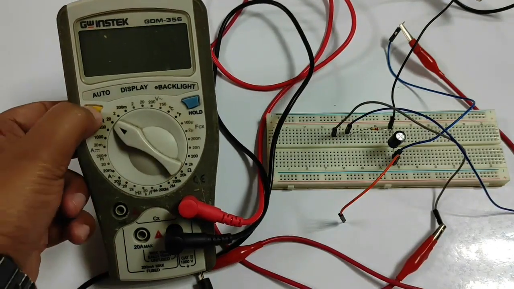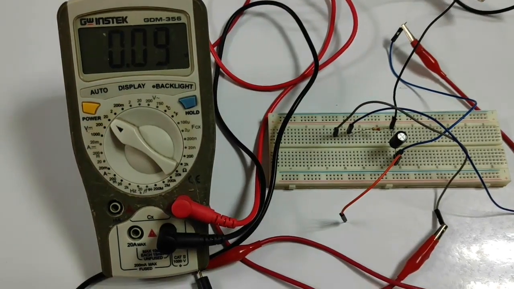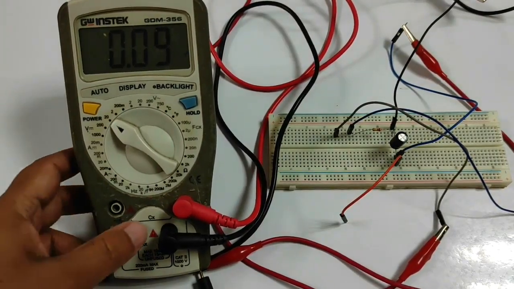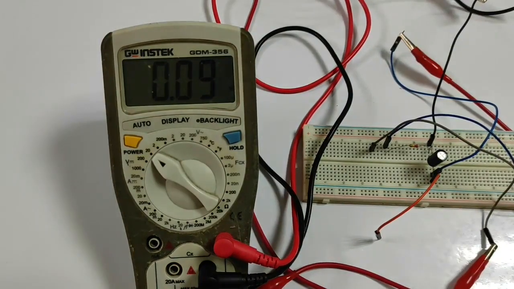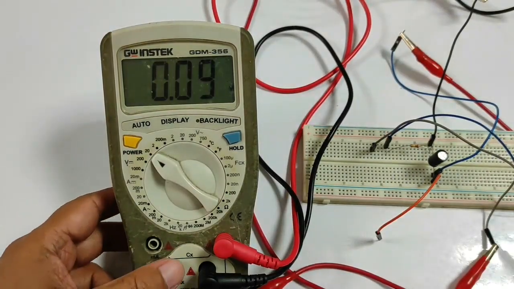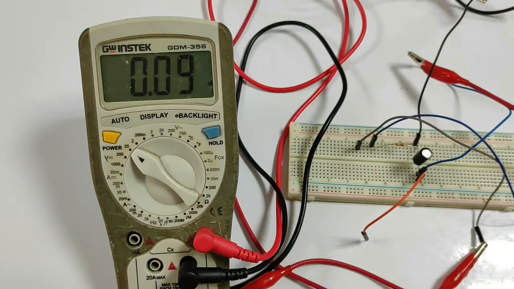If I turn on, you see my value should be almost 0, and also my power is still off because it's not connected.